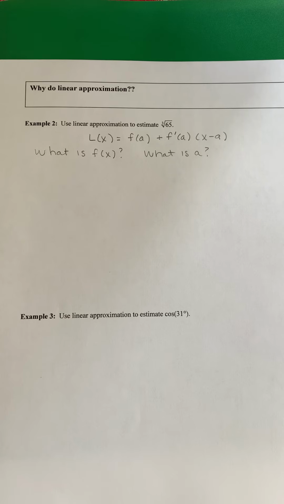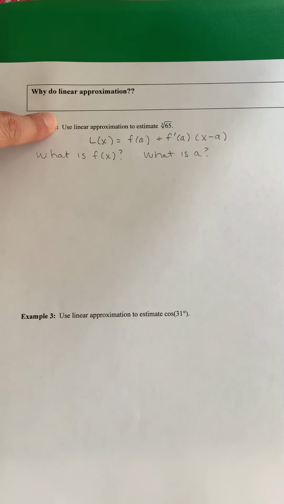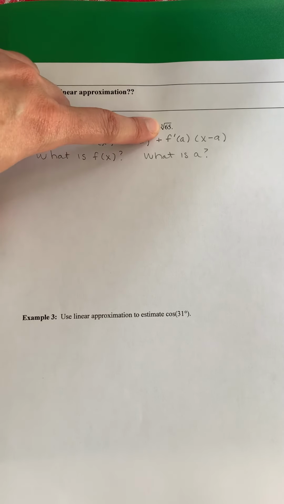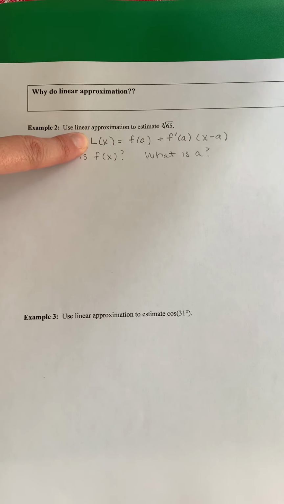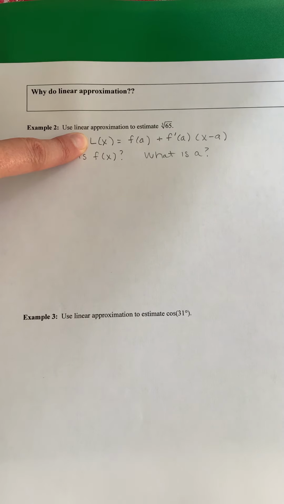We're going to look at example 2 in your section 4.6 notes. So we're going to use linear approximation to estimate the cube root of 65. Just a reminder, this is the equation that we're using for linear approximation. It comes from the point-slope form of a line.